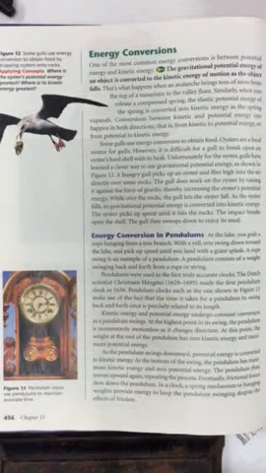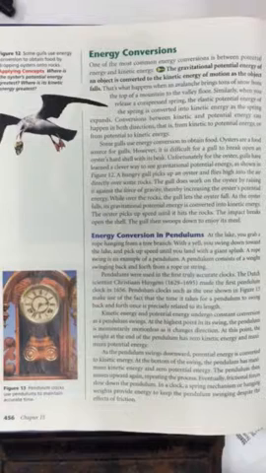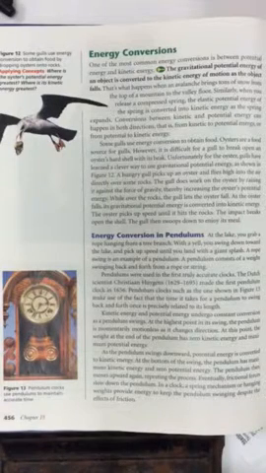A hungry seagull picks up an oyster and flies high into the air directly over some rocks. The seagull does work on the oyster by raising it against the force of gravity, thereby increasing the oyster's potential energy. While over the rocks, the seagull lets the oyster fall.